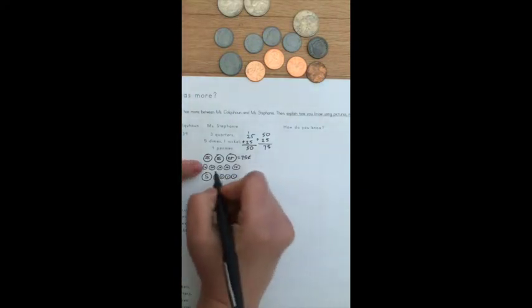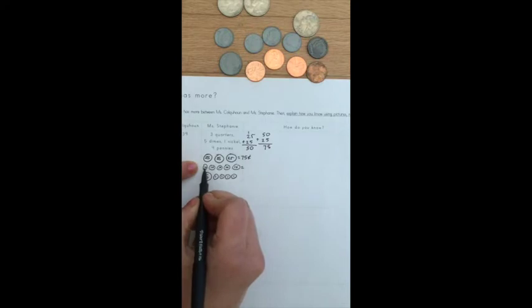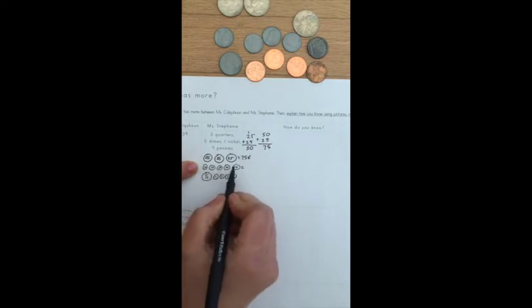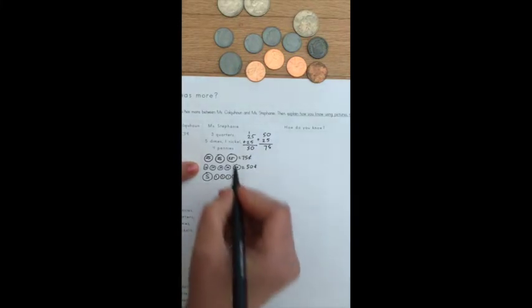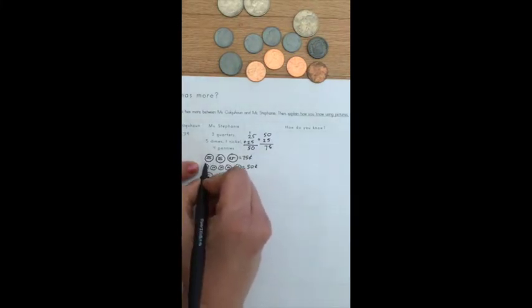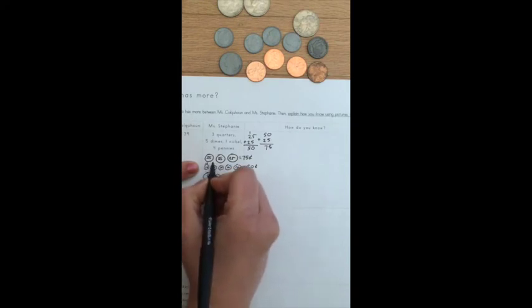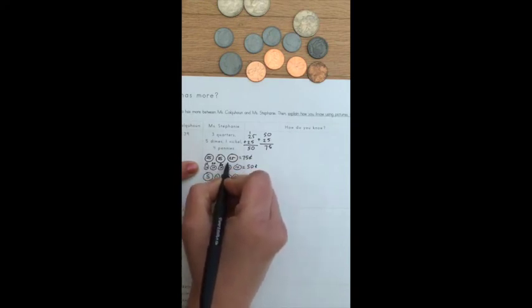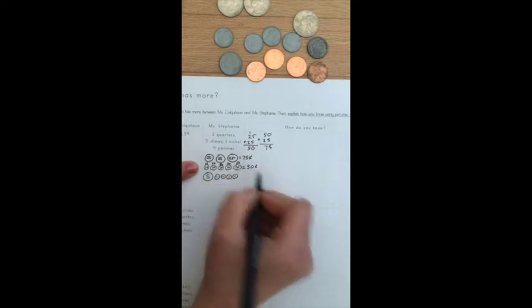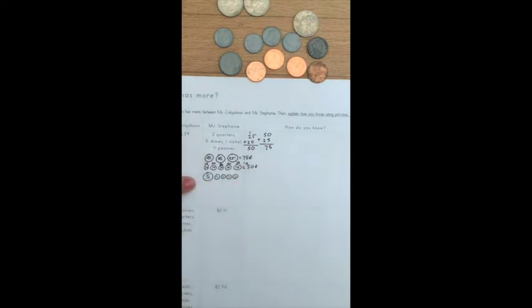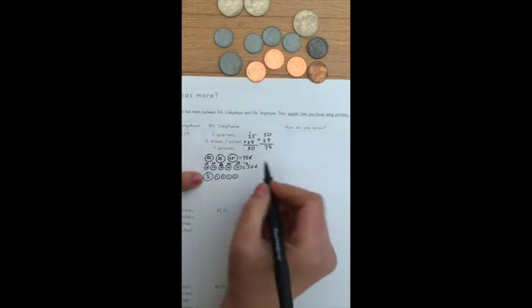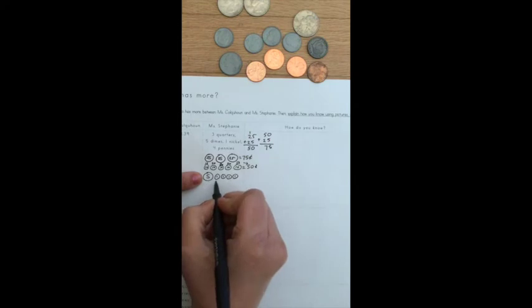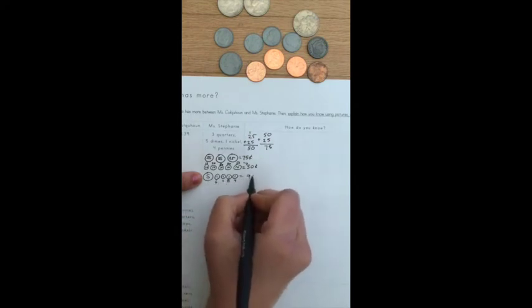Okay. Now my dimes, I can count by tens. 10, 20, 30, 40, 50. 50 cents. A way to show my thinking there is I can write on top or down below my counting out loud. 10, 20, 30, 40, 50. There's 50 cents. Okay. Let's see, my nickel and my 4 pennies. I can add that together. 5, 6, 7, 8, 9. That would be 9 cents.